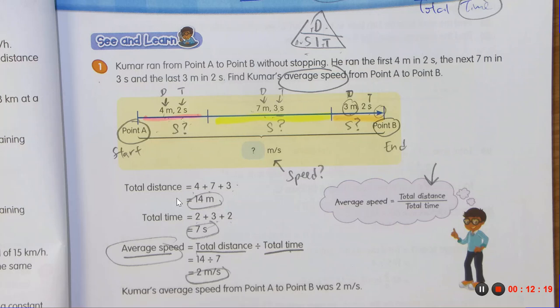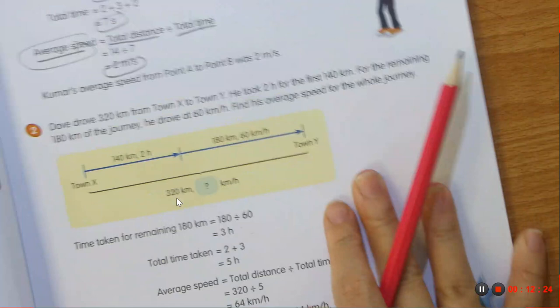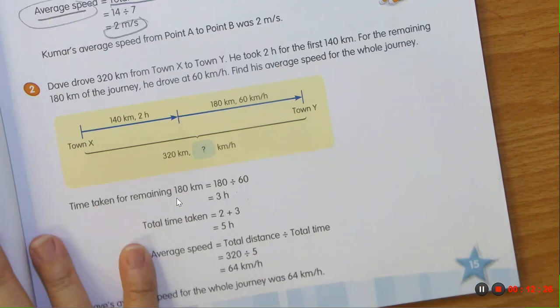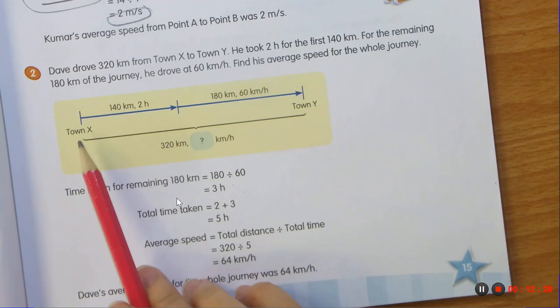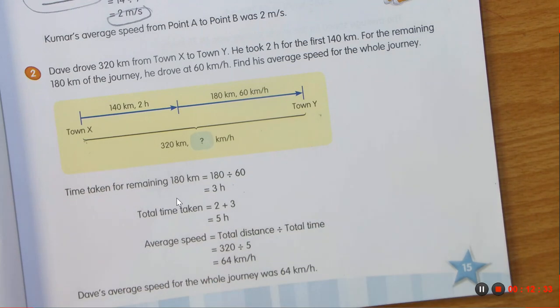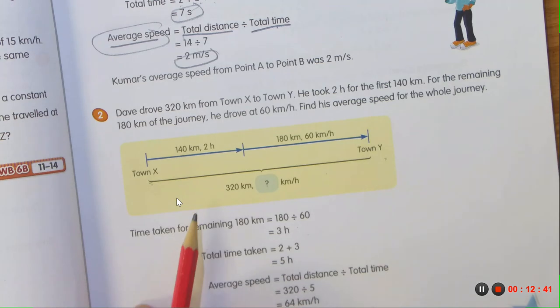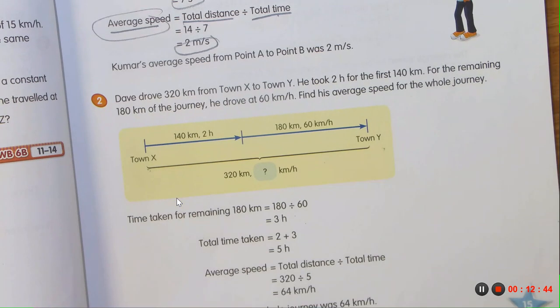Okay, let's look at the next diagram. I didn't even look at the question, the long story. Let's just look at the diagram here. In this particular diagram, a bit different. You have town X to town Y. Look at this. How many arrows? 2 arrows drawn here. This shows that there are how many parts of this journey? 2. Okay, 2.